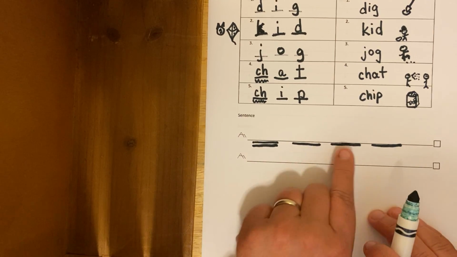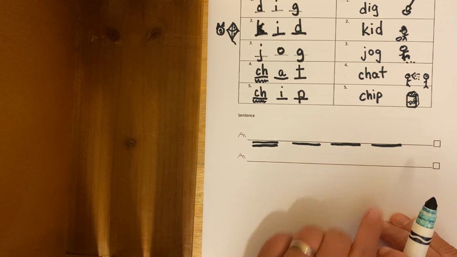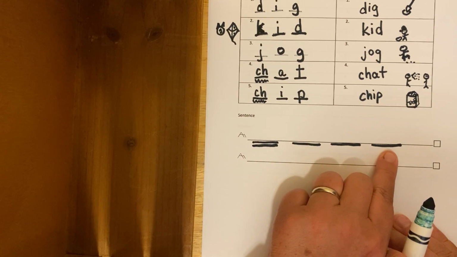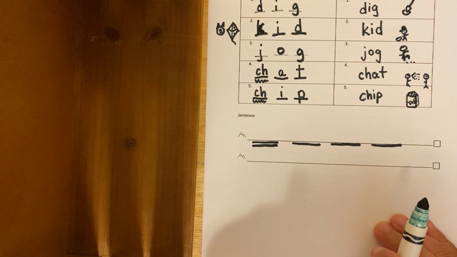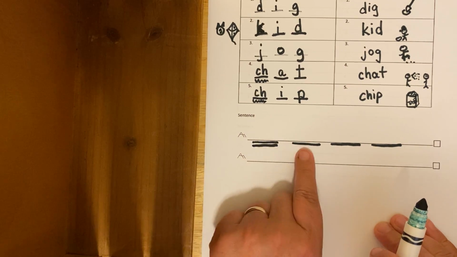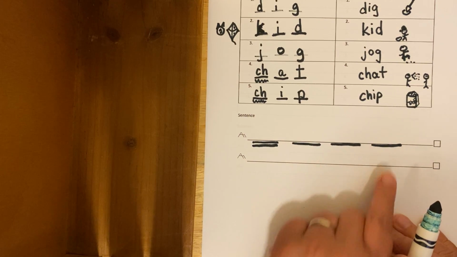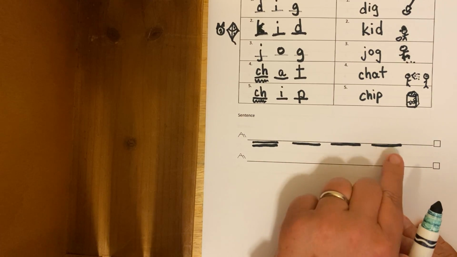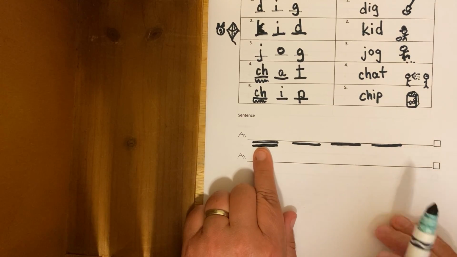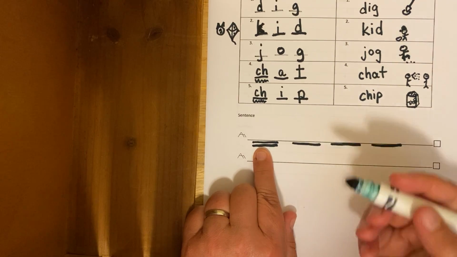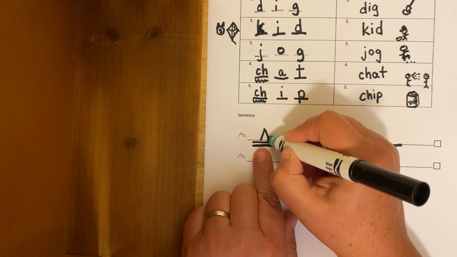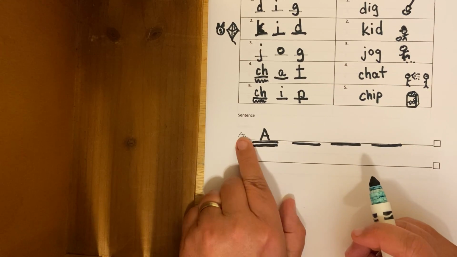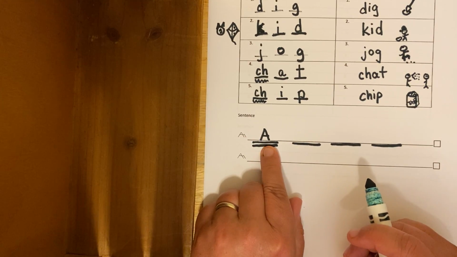A kid did jig. And jig is like a dance. A kid did jig. Repeat it with me and point with your finger. A kid did jig. We'll read it one more time. A kid did jig. So let's start with the first word, A. It actually is the letter A. Sometimes you can say a. I put my capital A there because it's at the beginning of the sentence.